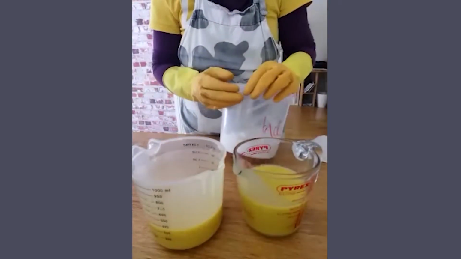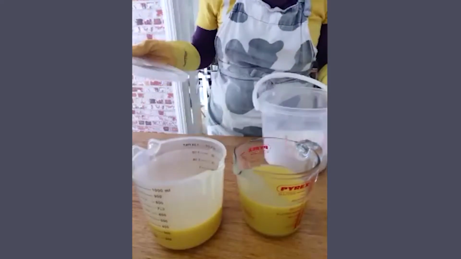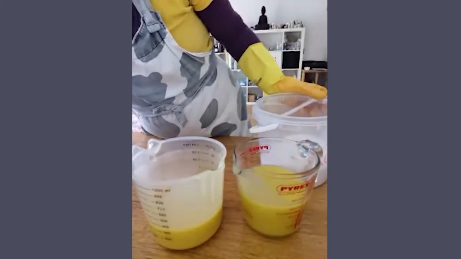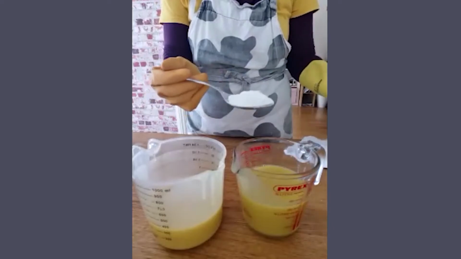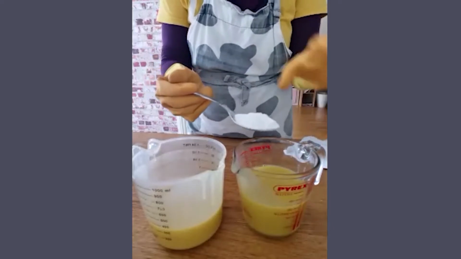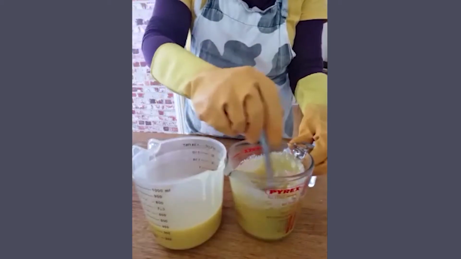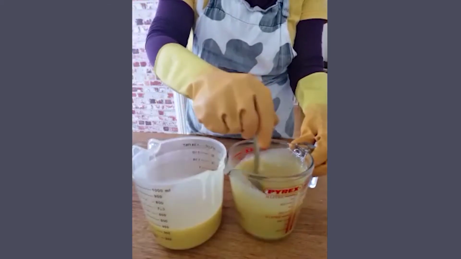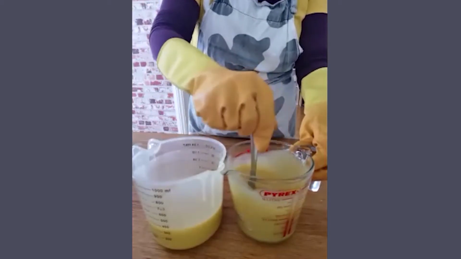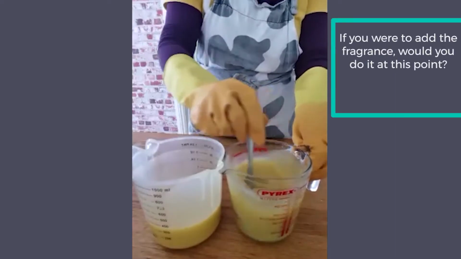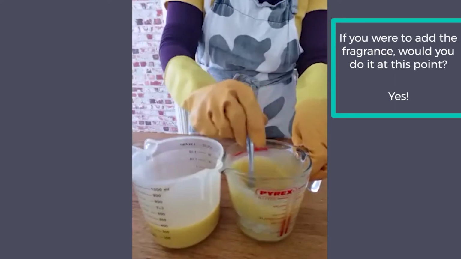It can be any other clay or any other color. I love green clay, but I don't have it. So I'm going to put a kind of a tablespoon. This is the kind that I don't weigh, you know. And I'm going to put the white clay in one cup. Exactly, yeah. Or essential oils or anything.